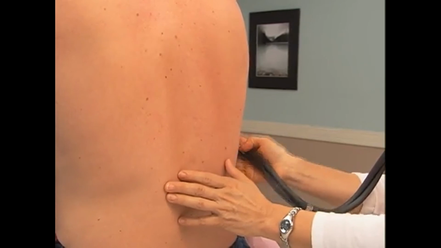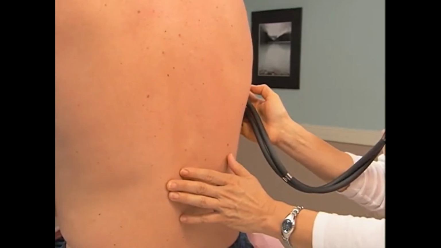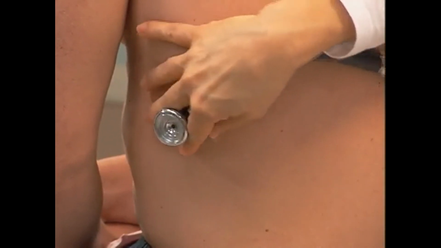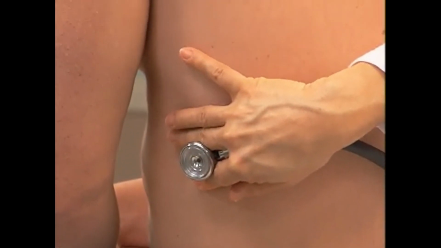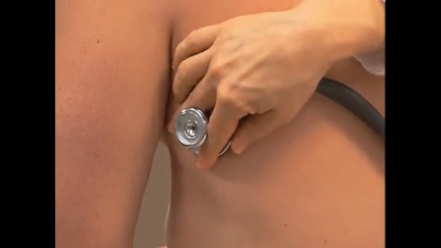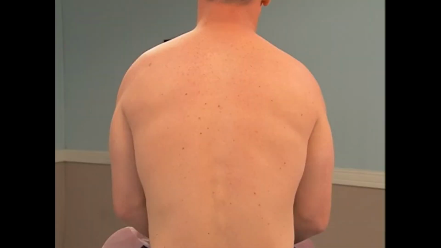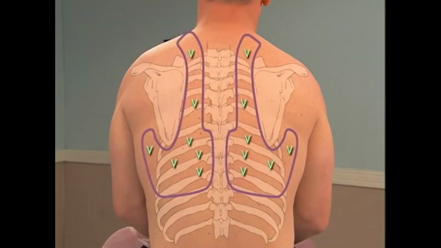Identify the breath sounds by listening for their intensity, quality, pitch, and duration of inspiration versus expiration. Depending on the area auscultated, the normal breath sounds may be vesicular: low in pitch, breezy in quality, soft in amplitude, long during inspiration, and short during expiration.